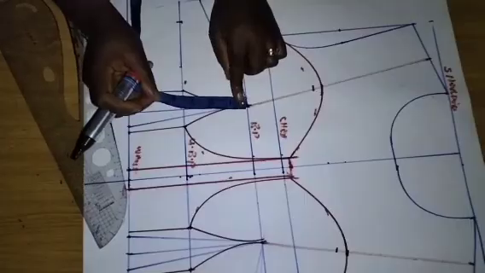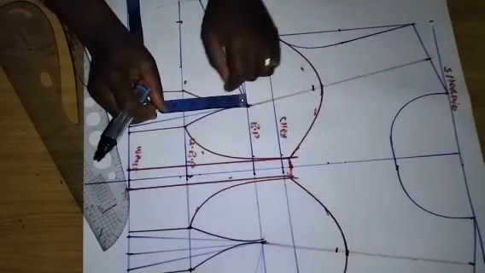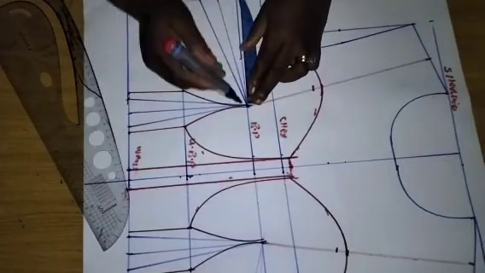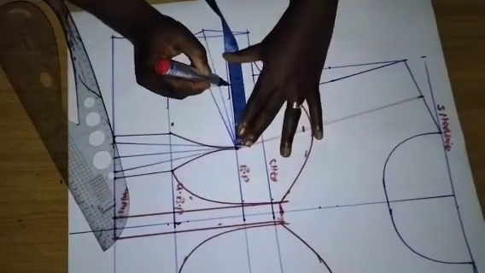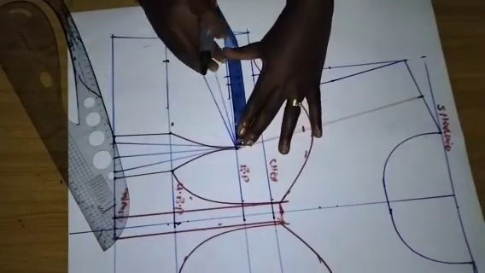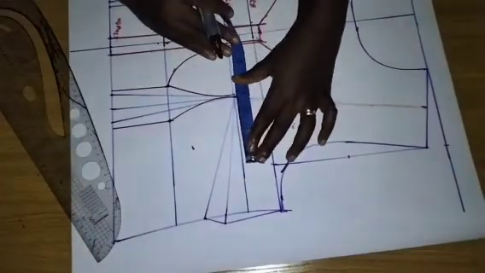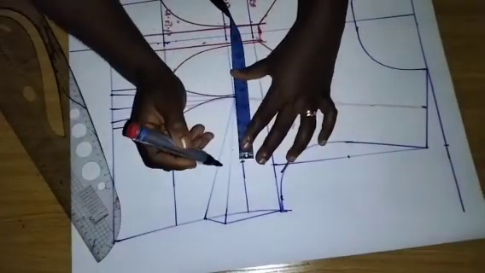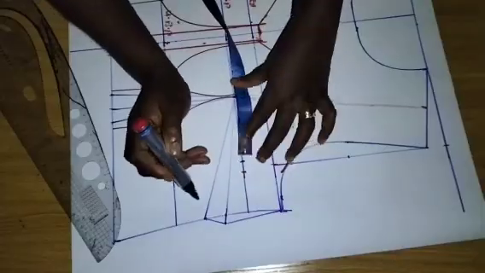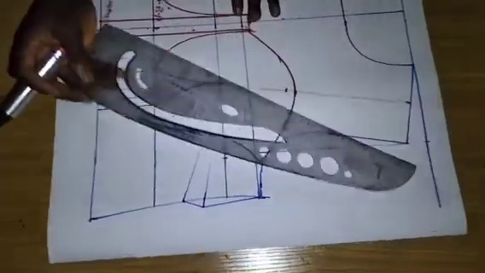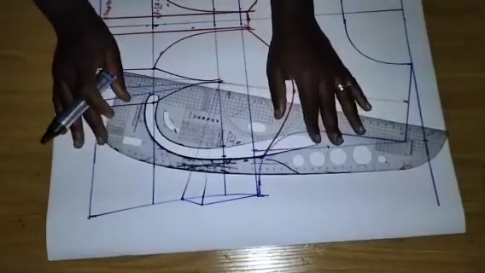That is what I got from bust point to underbust difference. I'll put it from the bust point, measure it, add 0.5 because here is fuller. I'll do the same here, measure it, add 0.5 because the bust is fuller on that part for a corset.